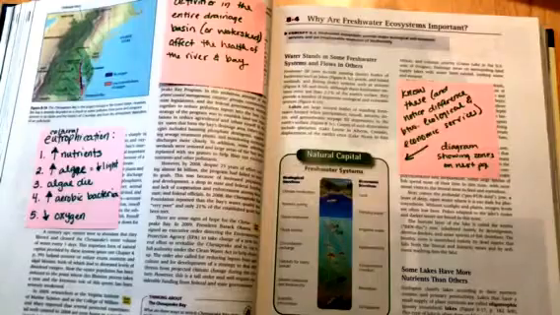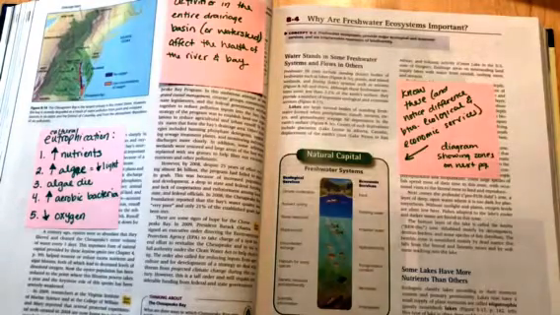8.4 gets into freshwater ecosystems. So again, figure 8.15, great examples of ecological services and economic services. You need to notice the difference between those, right? Ecological services benefit the organisms and the natural processes that happen. Economic services, how can humans benefit from freshwater ecosystems?